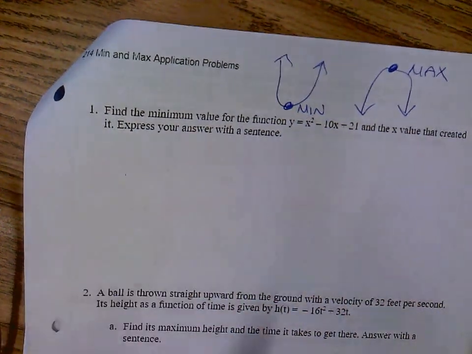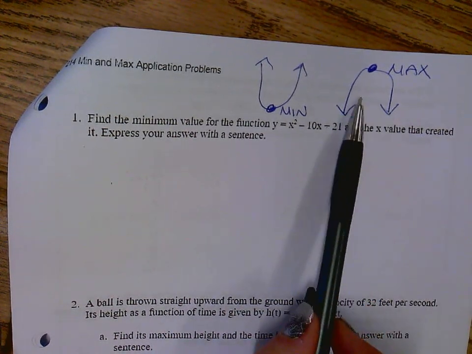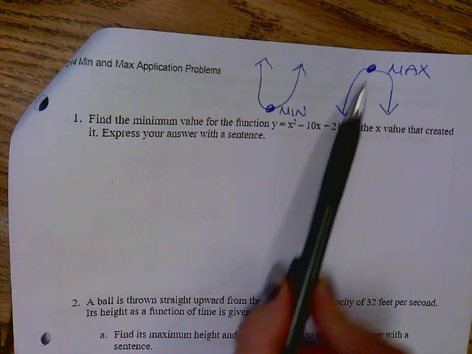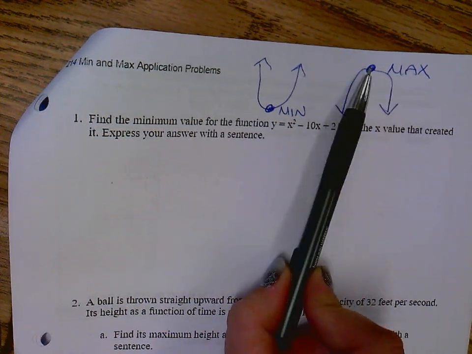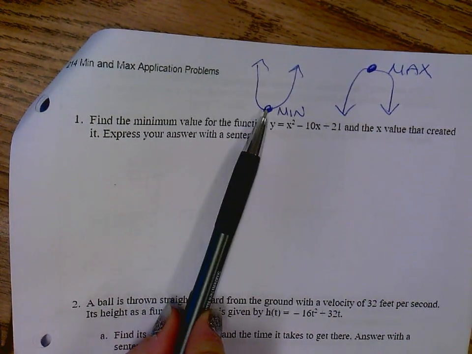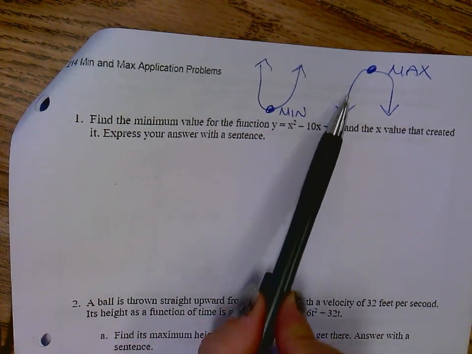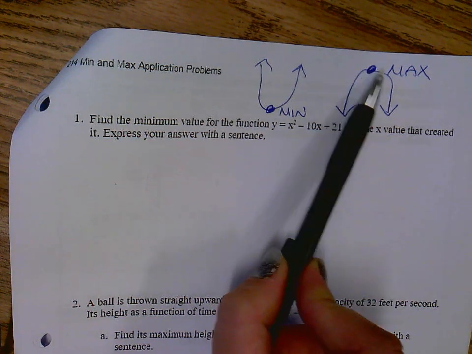Sometimes this might be like a profit equation or population. So where is the population the highest? Where is the profit the highest? That would be a maximum type. This could also be a projectile, right? Where does the projectile reach the highest point in the launch?